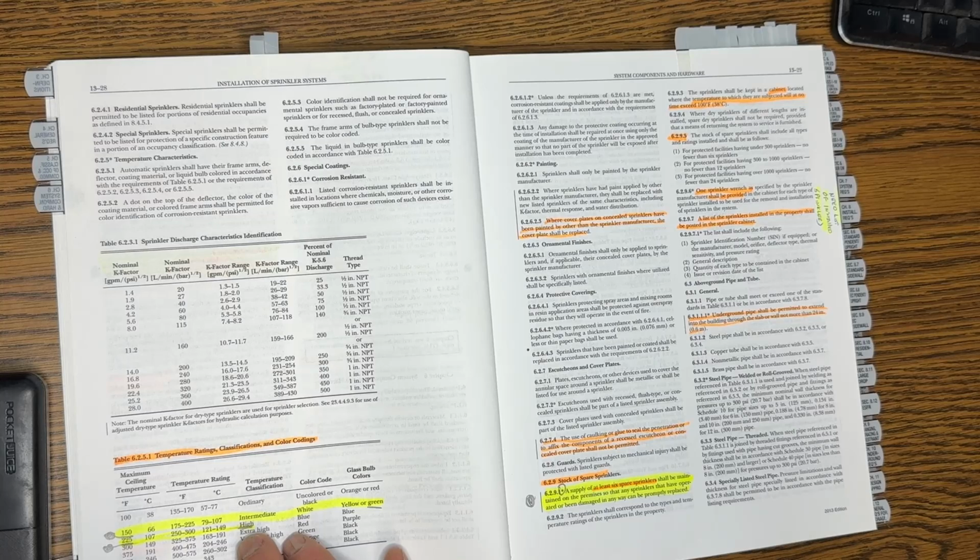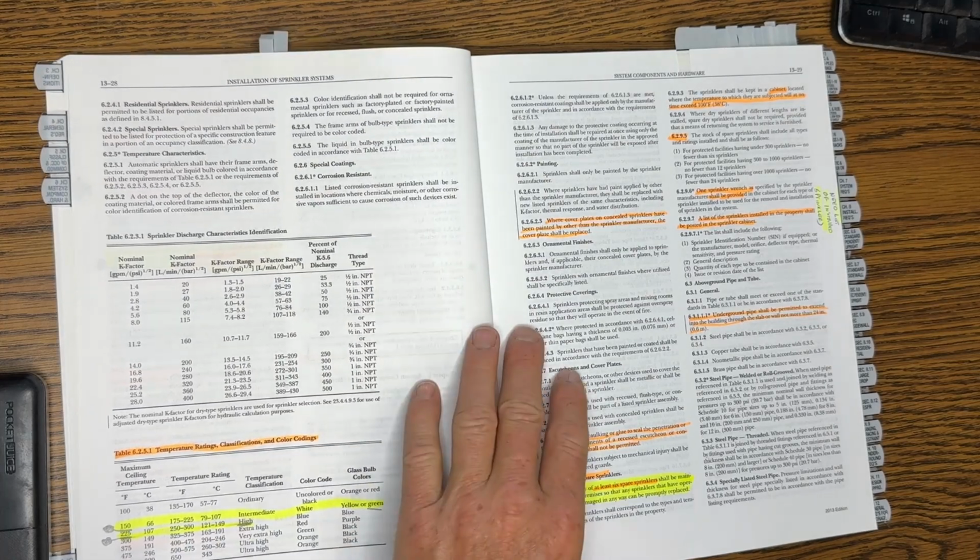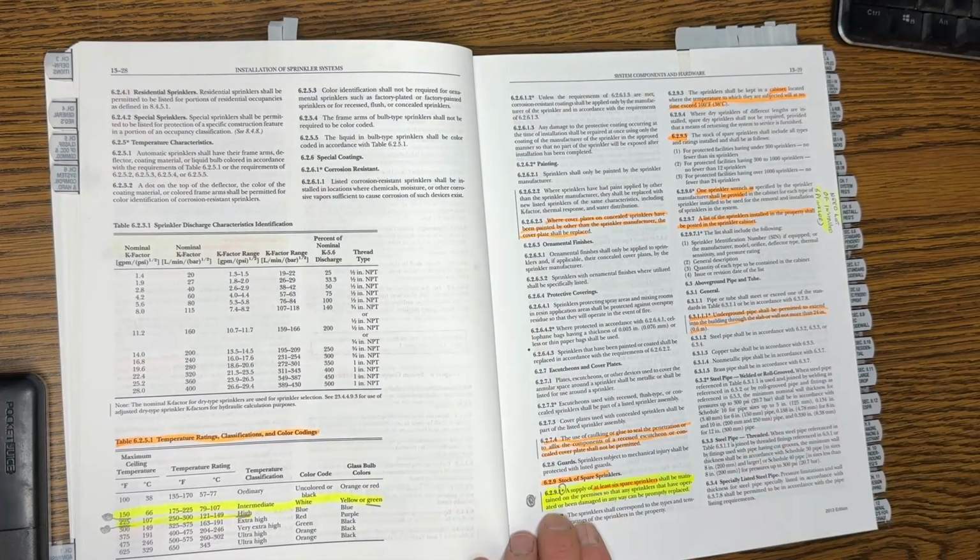So the question that I saw in the test was, a sprinkler head rated as a high temperature classification is rated for what ceiling temperature? The answer is 225 degrees Fahrenheit. Bam, you're done. Simple as that.